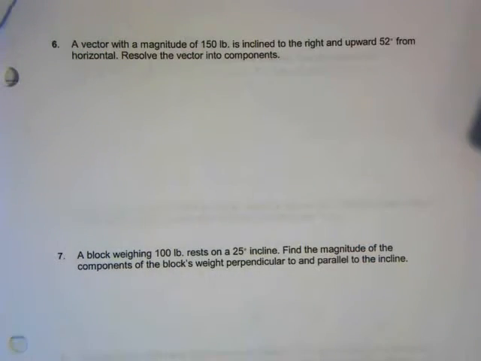Okay, so this problem says a vector with a magnitude of 150 pounds is inclined to the right and upward from horizontal, 52 degrees from horizontal. Resolve the vector into components. Okay, there's a new word, components. We haven't used that word before. What does that mean? Anybody know? It's the x and the y components in this case.